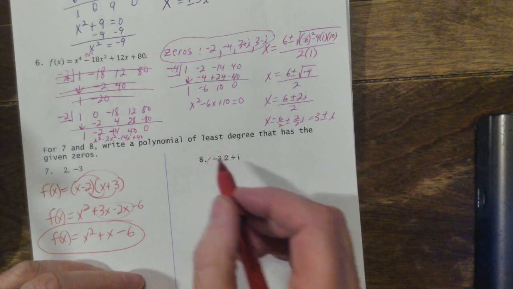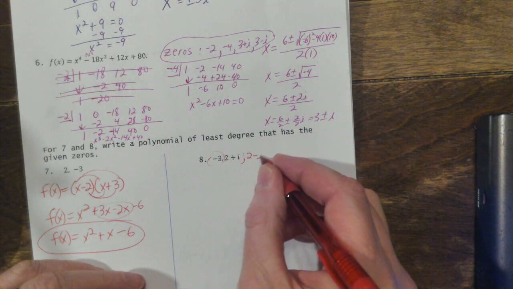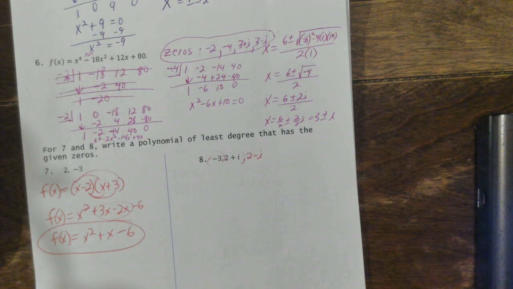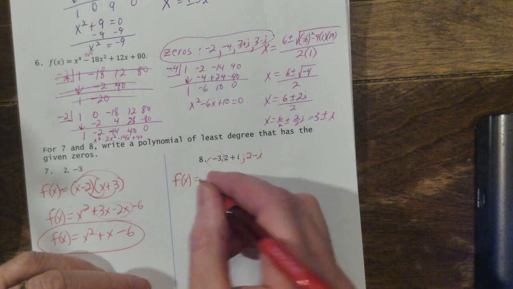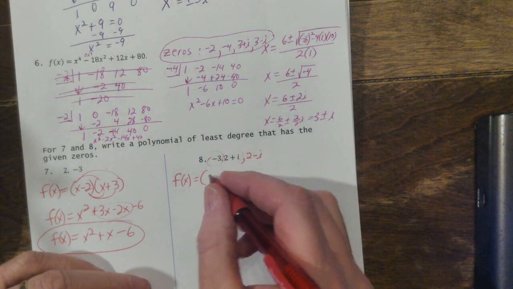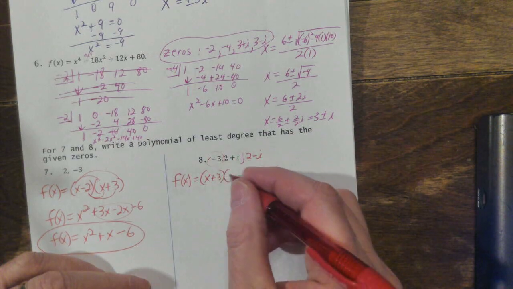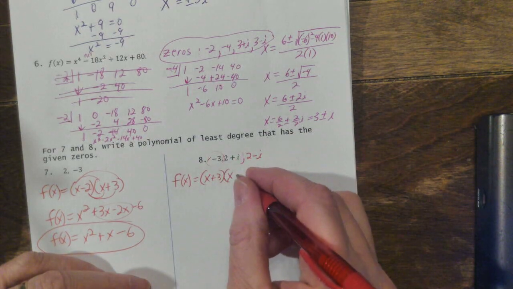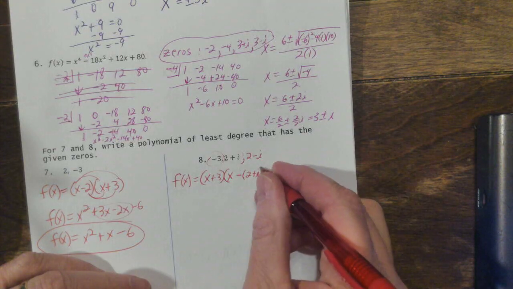Okay. This one, -3 is a real 0. This is an imaginary, and imaginaries are never alone. So we've got to put in a third 0, its conjugate, 2 minus i. Now here's where I want you to be real careful again. That's x plus 3. This one we're going to go x minus, in parentheses I'm going to write 2 plus i.